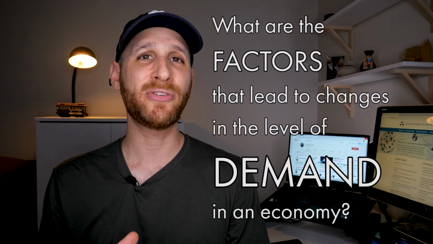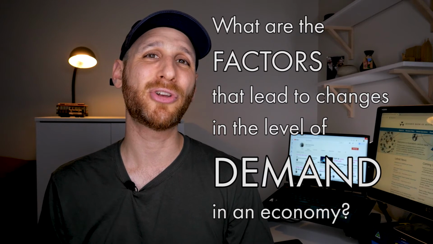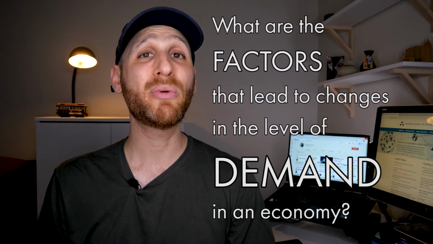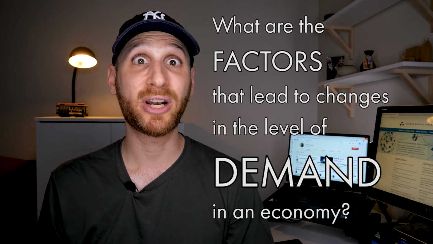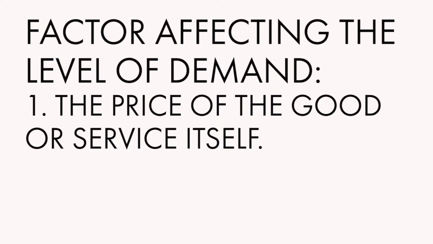Okay, now let's have a look at the factors that affect demand. What we're looking at is what are the factors that lead to different levels of demand in an economy. We've got a couple that we're going to go through, so let's take them one at a time. The first factor is the price of the good or service.